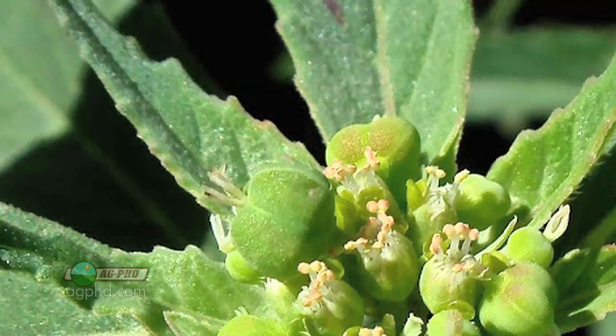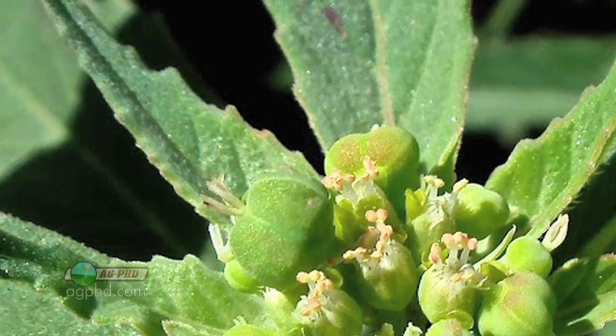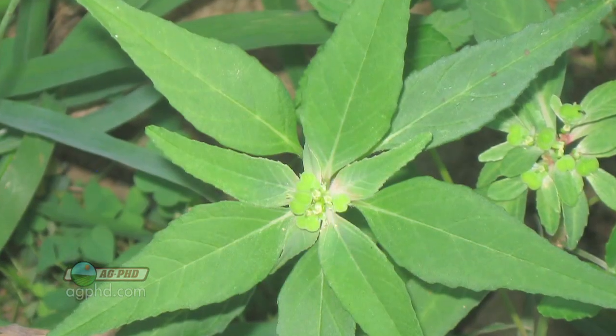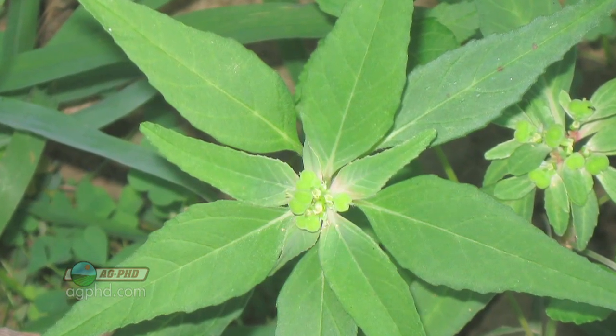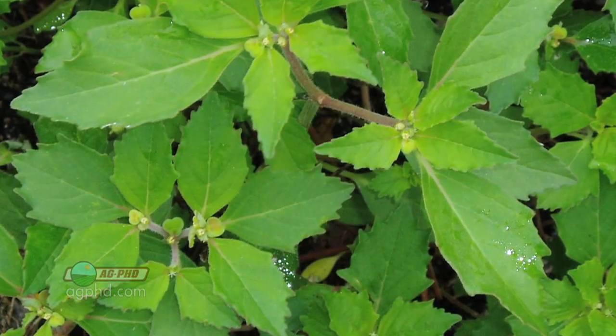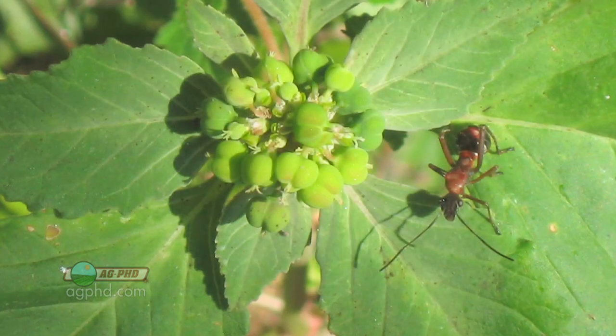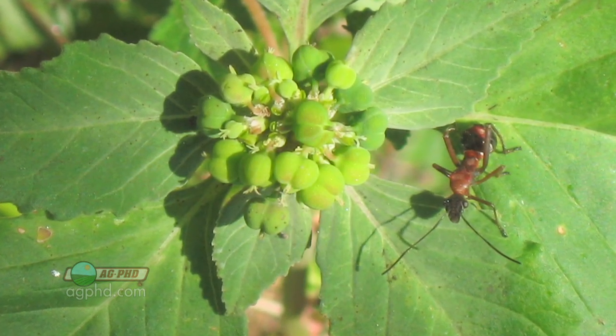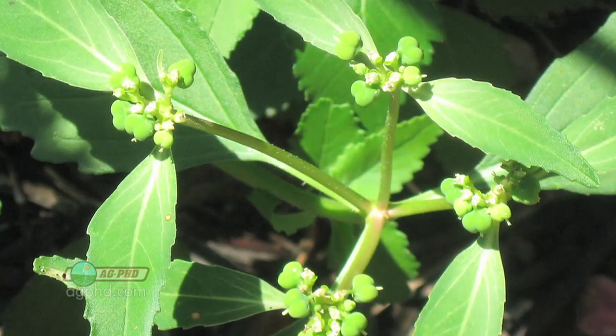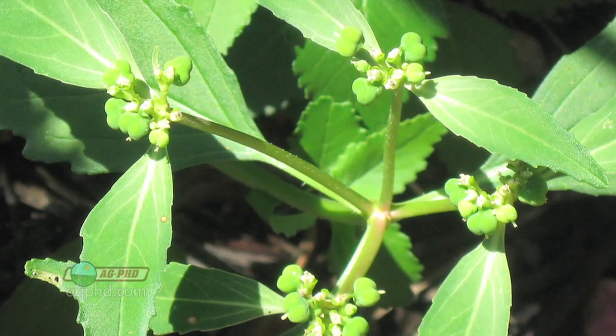The thing with this tooth spurge, a lot of times it doesn't come up until pretty late in the season, so if you do have a real good crop canopy, you don't usually see it as much. But it doesn't seem like this plant needs a lot of sunlight. It just gets going below the canopy if your canopy's not super dense sometimes, so you've got to really pay attention to it early and late in the season.